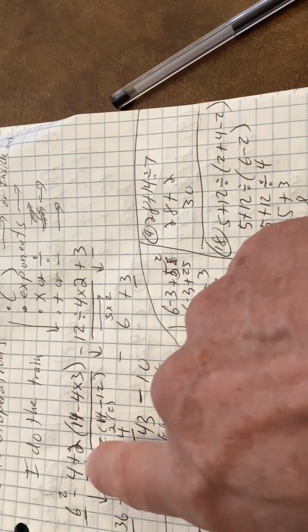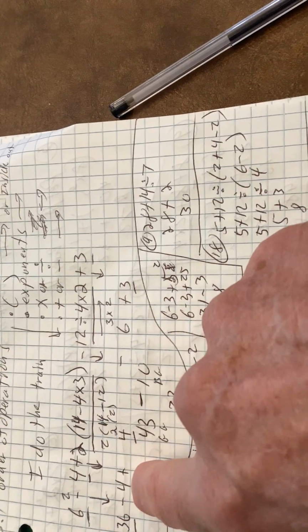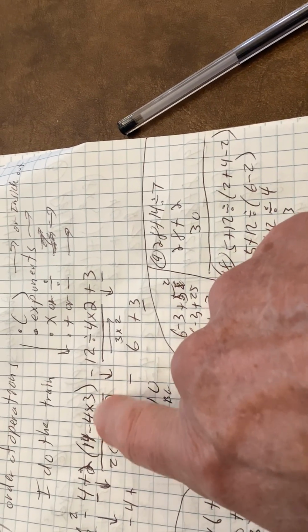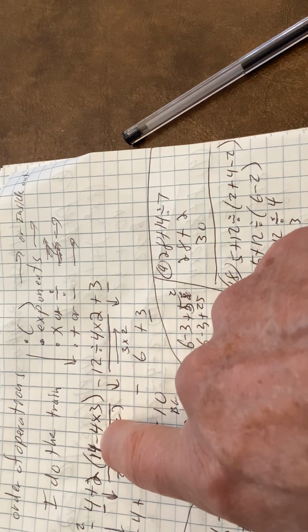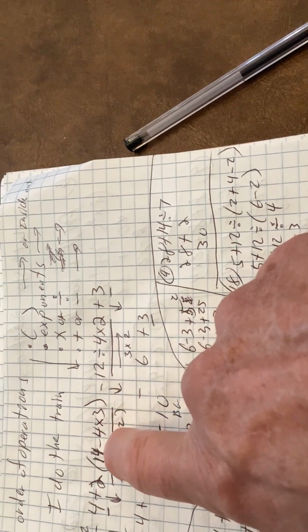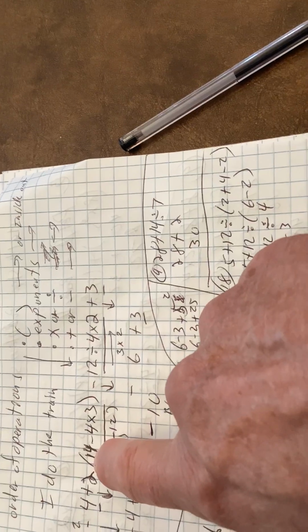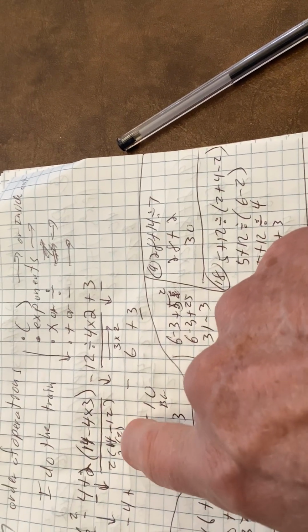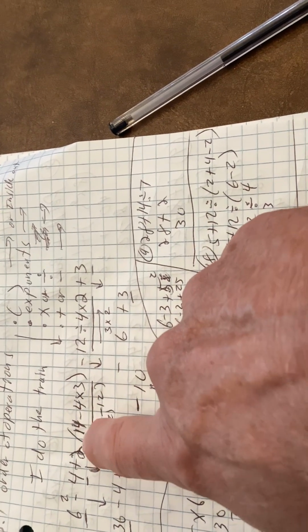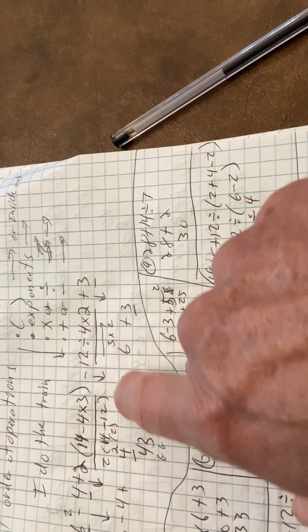6 squared is 36, the 4 is done. You do the parentheses first. Inside the parentheses, I'm going to multiply. That's 14 minus 12, which is 2. And when a number is next to a parentheses, that means times. So 2 times 2 is 4. So this boxcar is worth 4.